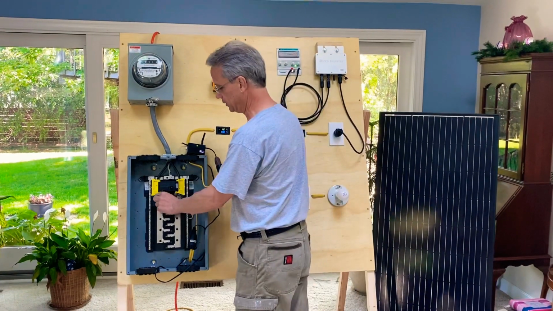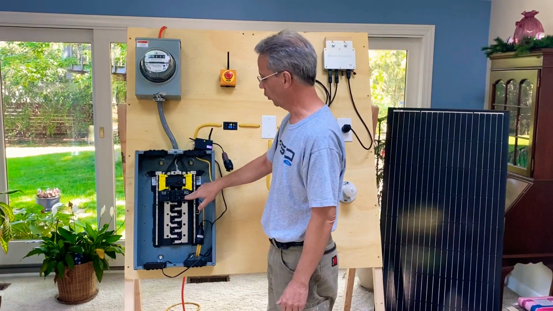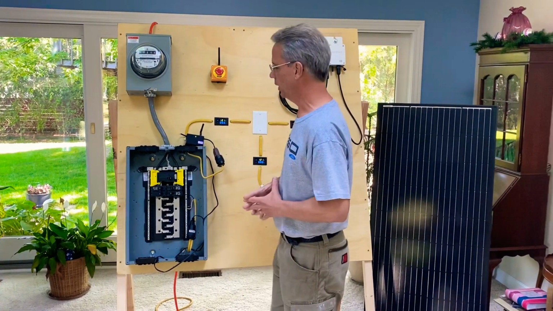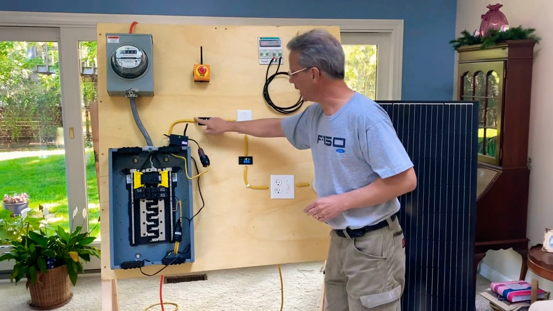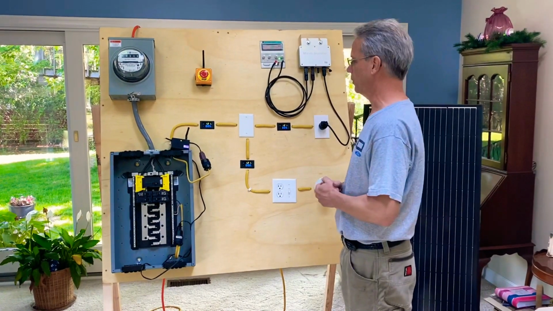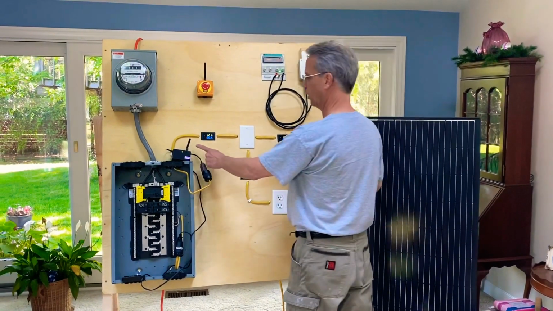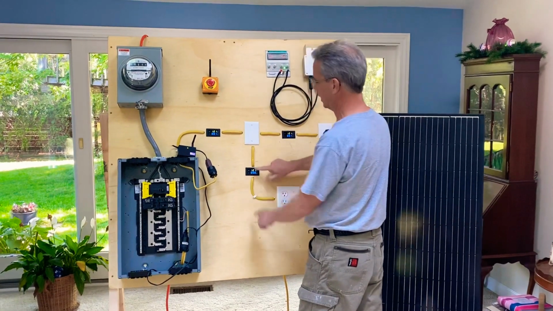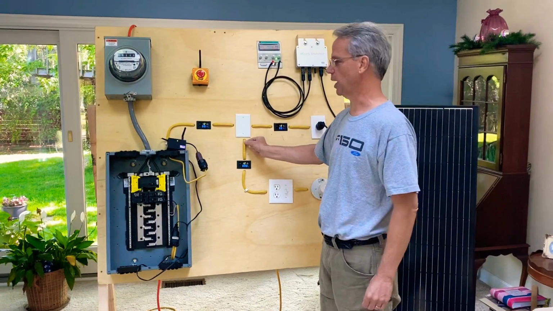It either backfeeds the other circuits in the breaker box, or if you have energy left over, it backfeeds the grid. Now, here's the problem that you can get into. If you don't have a dedicated circuit going from breaker to solar, this is what might happen. You could have a load on the system in a branch circuit where from the breaker box you're getting 15 amps, from the solar you're getting 15 amps, and you end up with 30 amps in a wire that's only rated for 20. That's a safety problem.